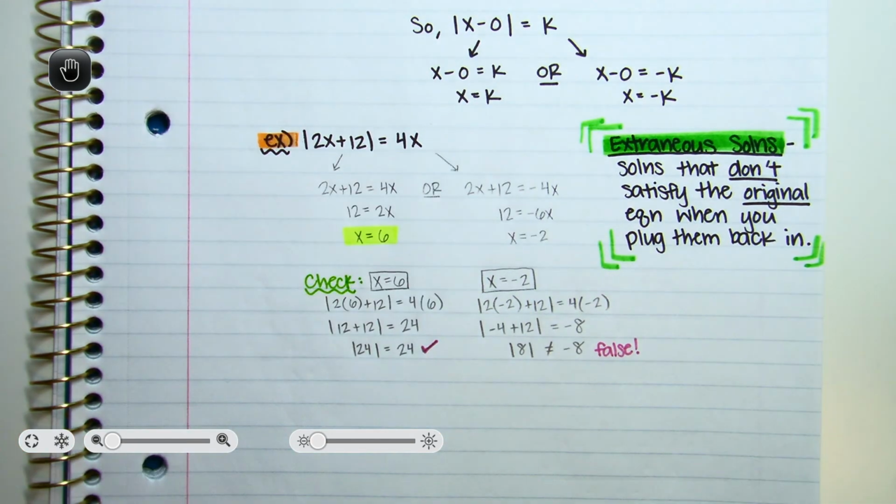That is the only answer that works. So x equals negative 2 looked like it would be an answer, but when we plugged it back in, we found out that it is not actually an answer. All right, I'm going to go ahead and pause this video and write down your next section.